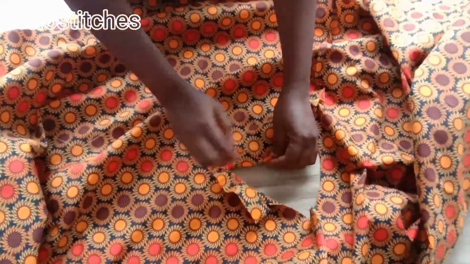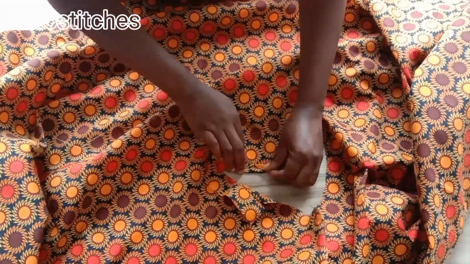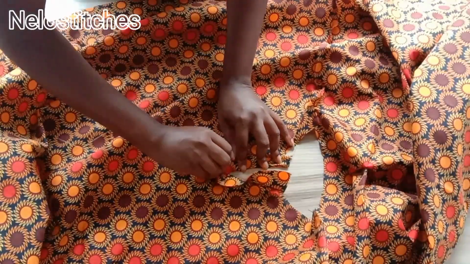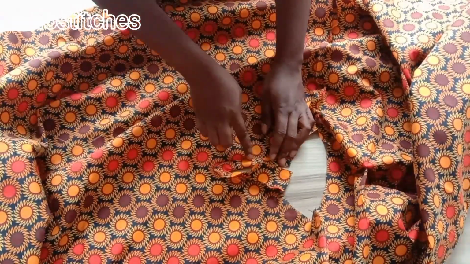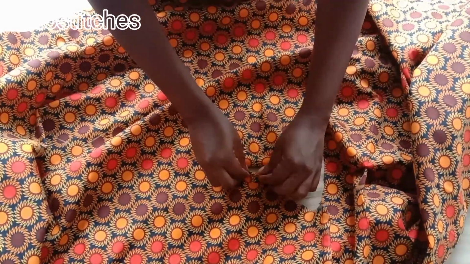So you're supposed to do this before joining your shoulders, but I forgot to do it. So now I'm going to do it, just folding a little inside, and then you're going to sew it round the neck opening. Round the neck opening. Okay, so I'll do that and I'll be back.